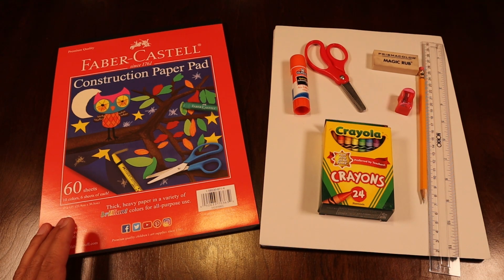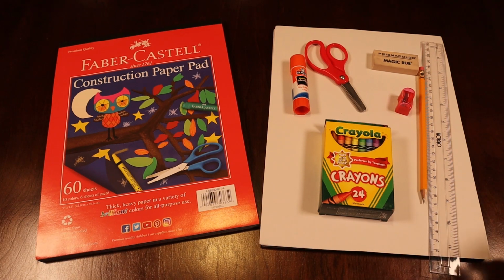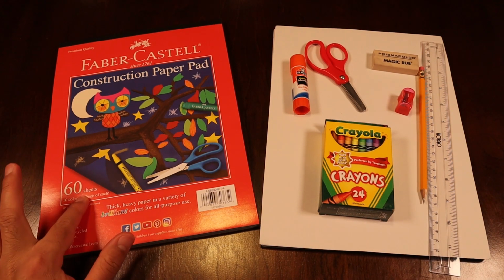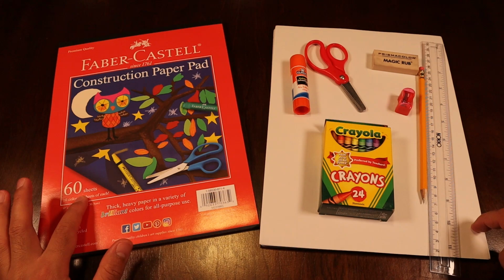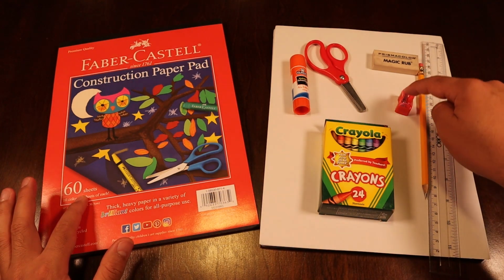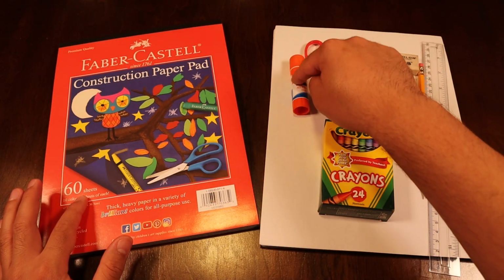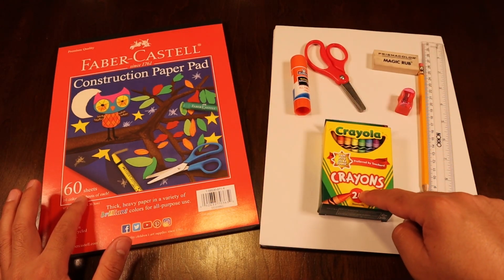Welcome to the Visual Fractions Exploring Equivalence activity. In this activity, you're going to be using certain materials, which will include colored construction paper, white construction paper, a ruler, a pencil sharpener, eraser, scissors, glue stick, and crayons.